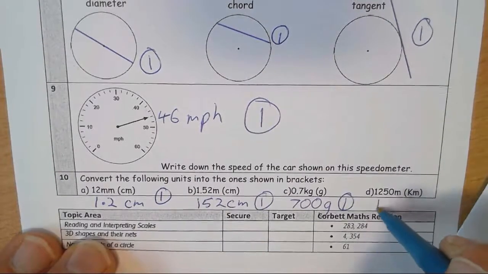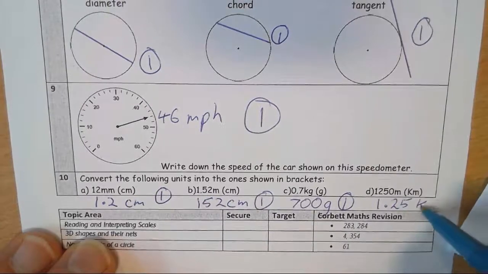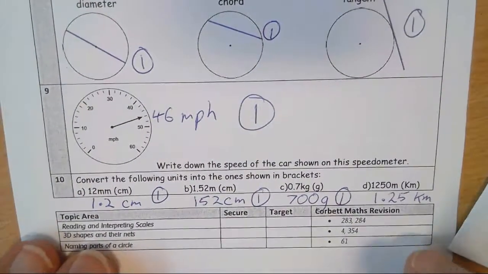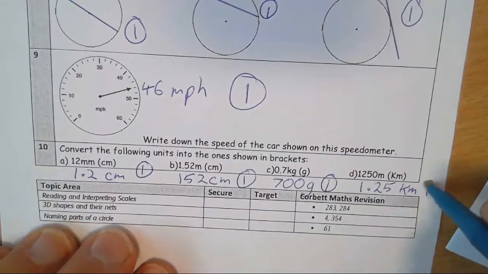And then 1,250 meters, there's 1,000 meters in each kilometer. So I'm going to have to divide by 1,000, which gives me 1.25 kilometers. I will accept 1.250, but you do not need that 0. Okay, so that's another mark.